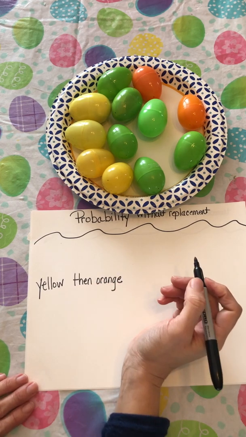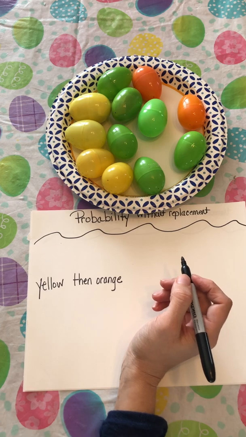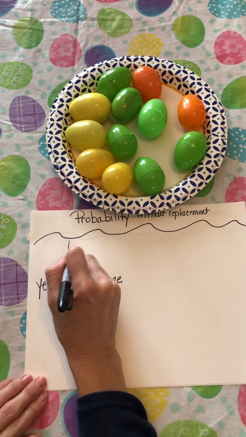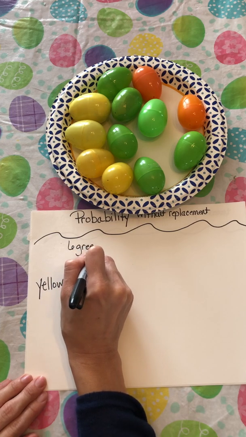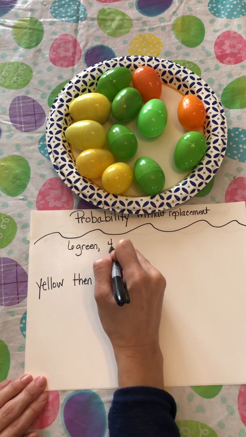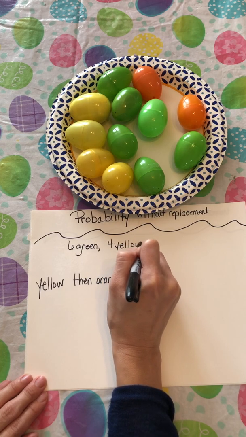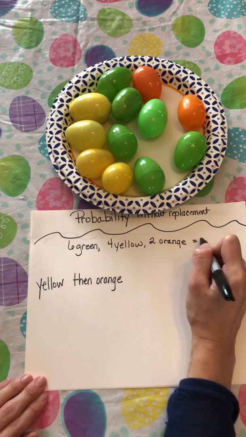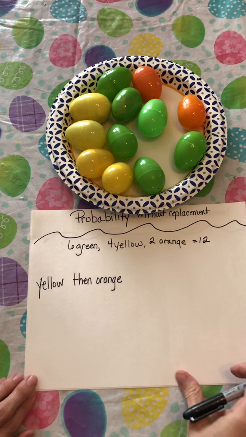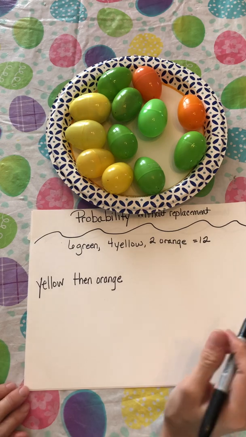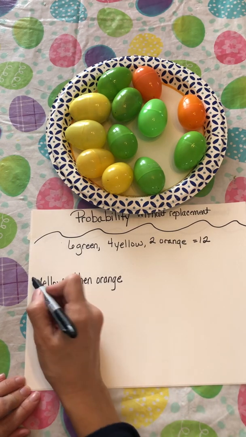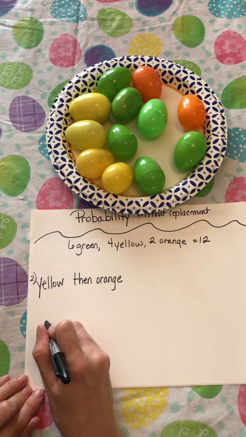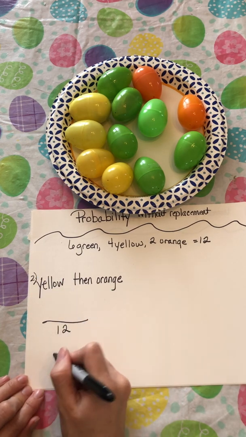And remember, in our first, we had written down the total amount, and we said that there were 6 green, 4 yellow, and 2 orange, for a total of 12. Since we replaced all of the eggs back into the container for our second example, our denominator is still going to be 12.